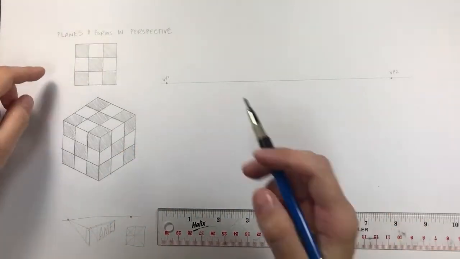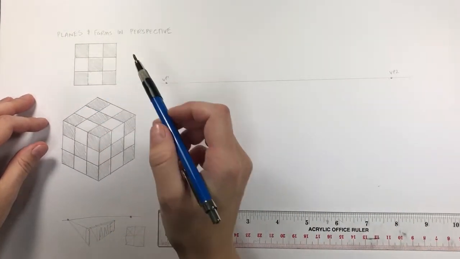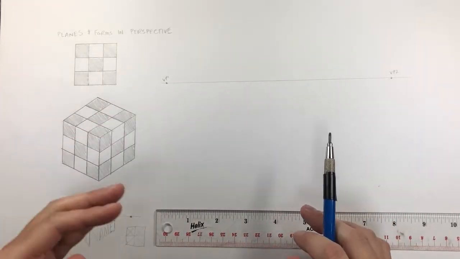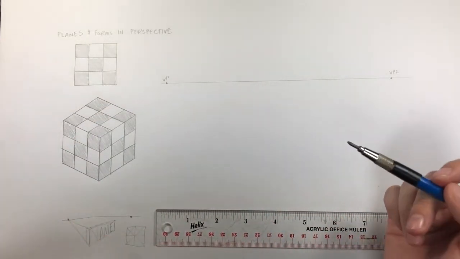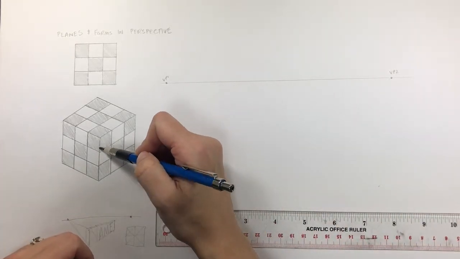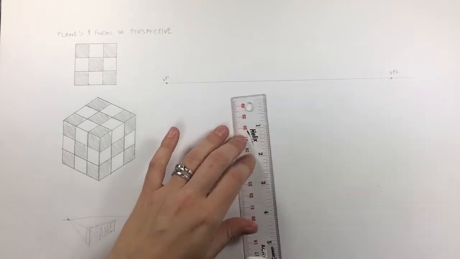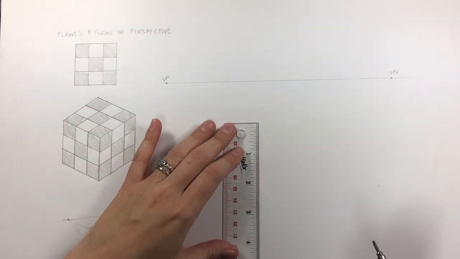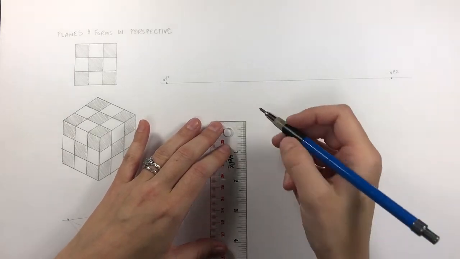Now, I'm going to start with one side, which is essentially going to be this side here, and then we'll work our way to the rest. So if you remember, when we're doing two-point perspective, you always start with the side that is closest to you, which is this one. This side, because it is closest to you, is going to be the true height of the object. So I'm going to put it down here.